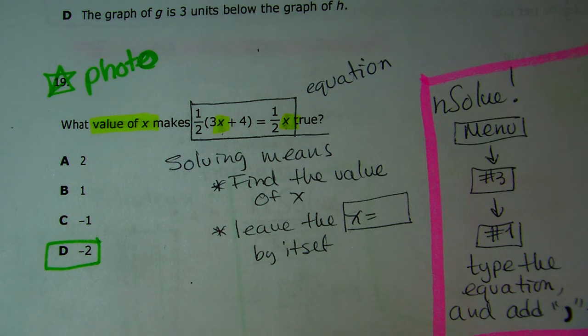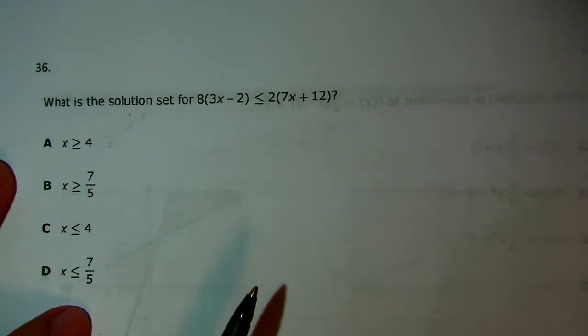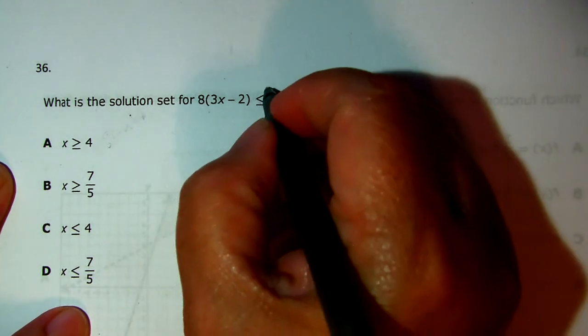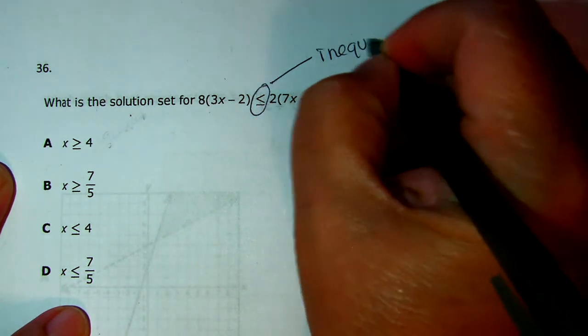Now let's go to number 36. Right here. Look at this. Okay, this right here is called an inequality.